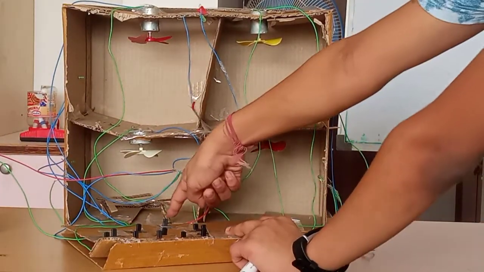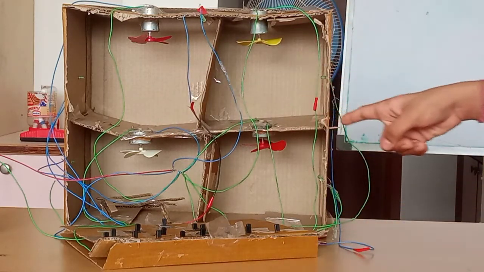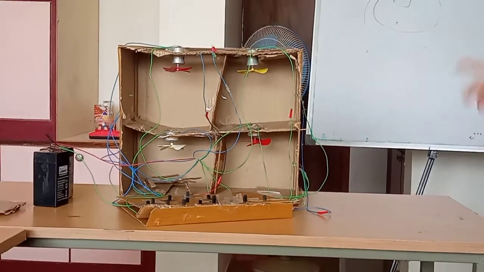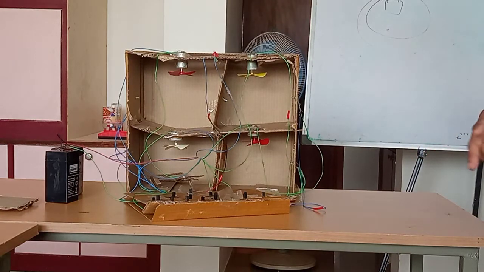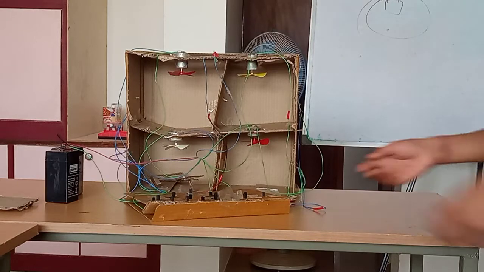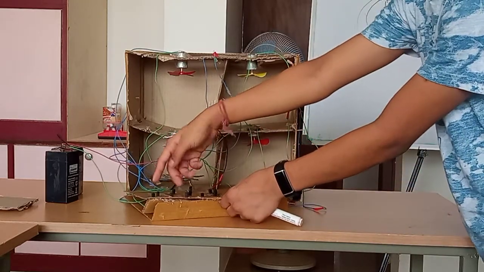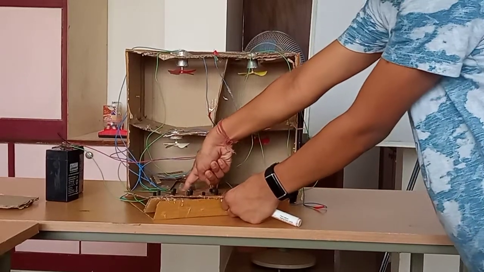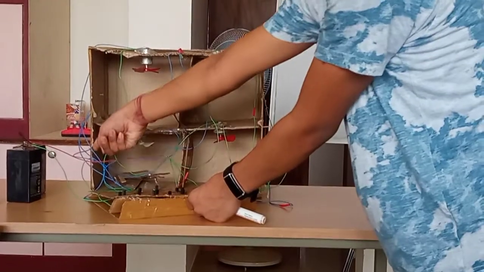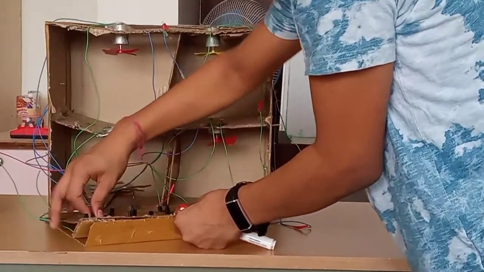Room 1 has a room switch, room 2 has a room switch, room 3 has a room switch, room 4 has a room switch. The room switch can turn off and on the appliances inside the room, which are the fan and the LED. And then each appliance has its own switch. So for room 1 there is a switch for the bulb and a fan, and the same for all the rooms. So I turn on the room switches.